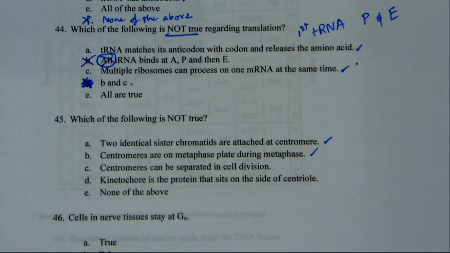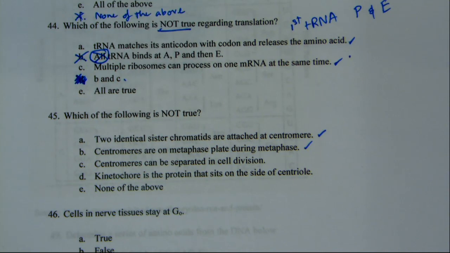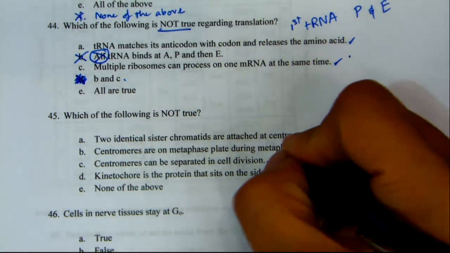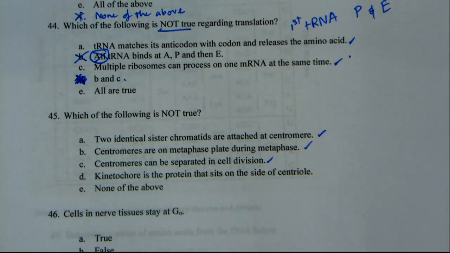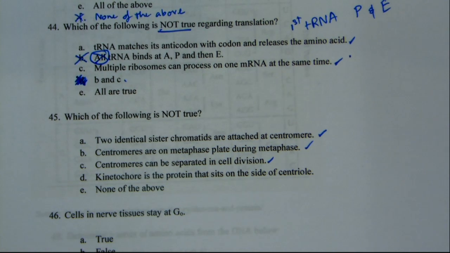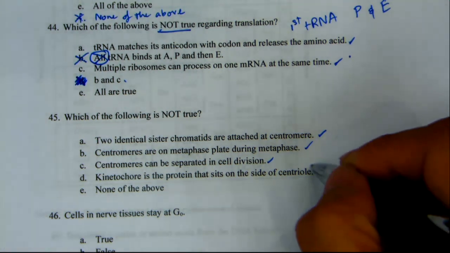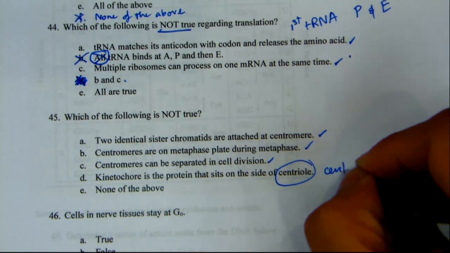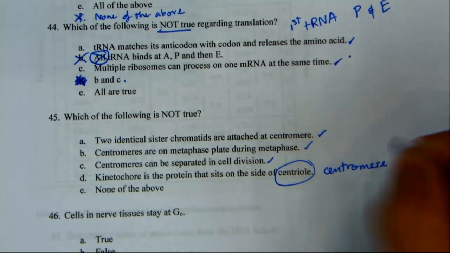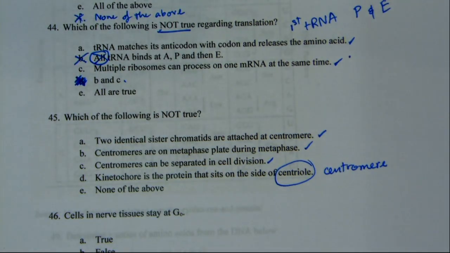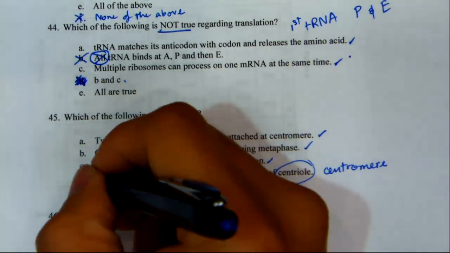It has to be right there. Centromeres can be separated in cell division. Of course, otherwise you cannot separate the chromatids. Kinetochore is a protein that sits on the side of the centriole. This one is a problem. It sits on the centromere, not the centriole. So this one is not true. So the answer is D.